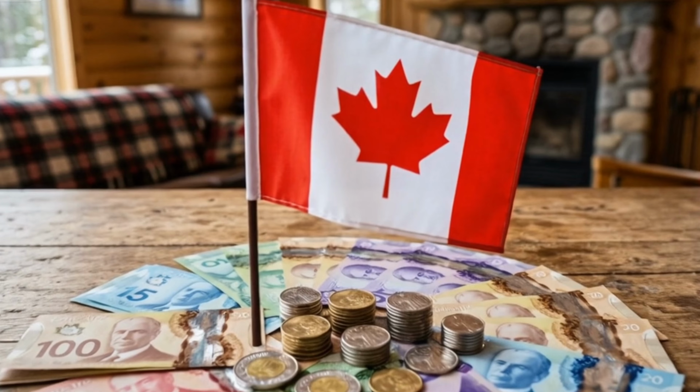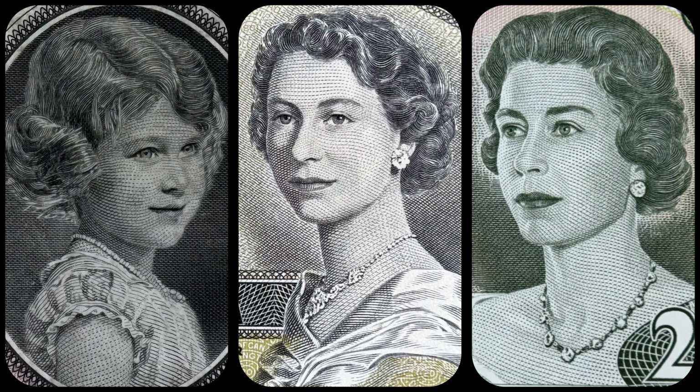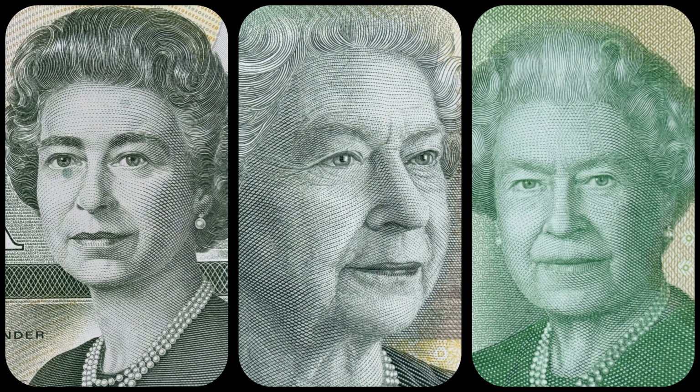Did you know that Canadian banknotes have captured the life of a queen from childhood to her later years? Today, we're taking a journey through 6 different portraits of Queen Elizabeth II on Canada's $20 bills. Each one reflects a different stage of her life, from a young princess to a global icon.